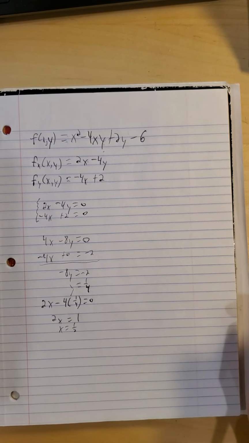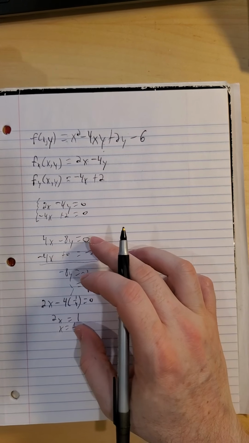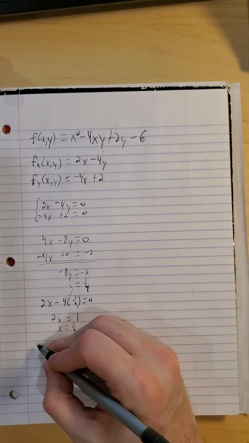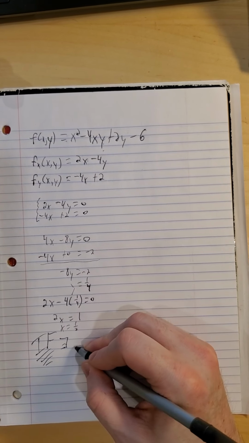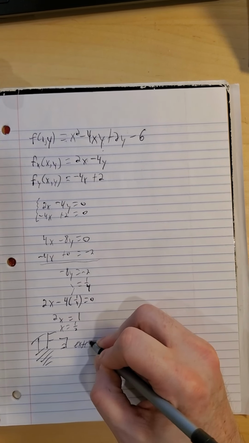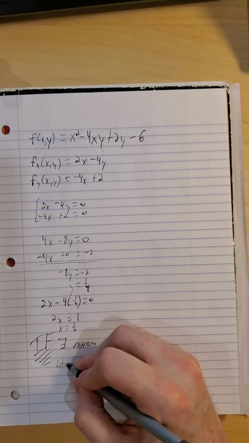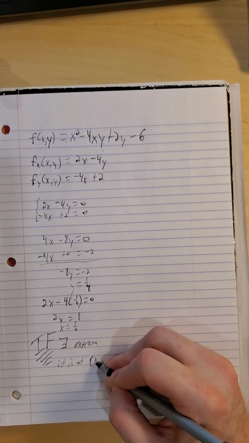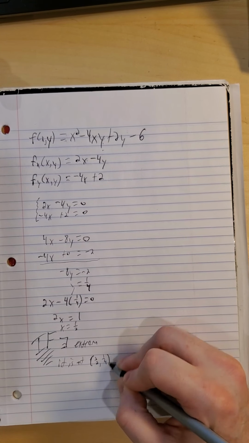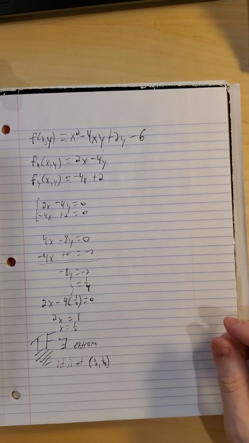So if we have an extrema, and we haven't shown that we do yet, if there exists an extrema, it is at a half and 1/4.